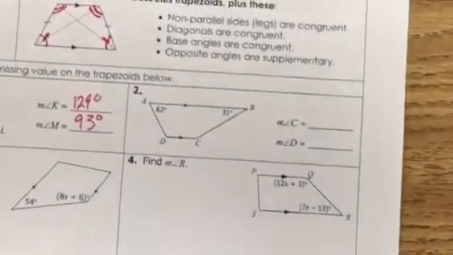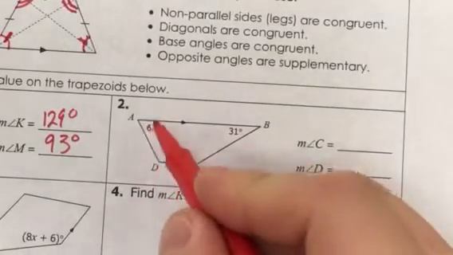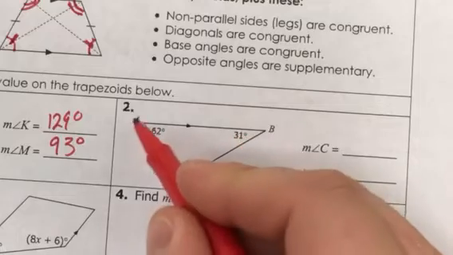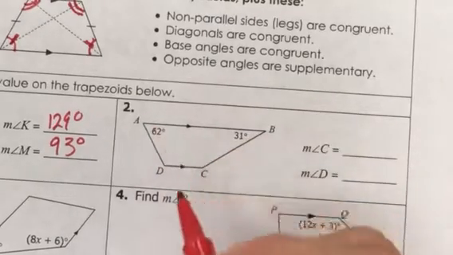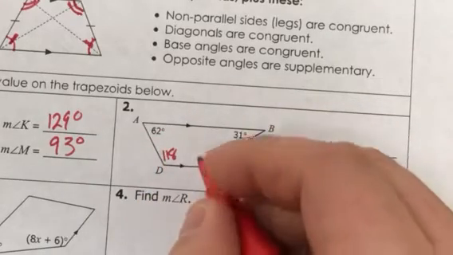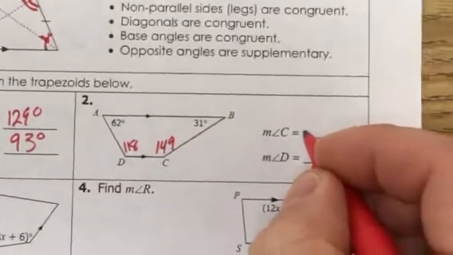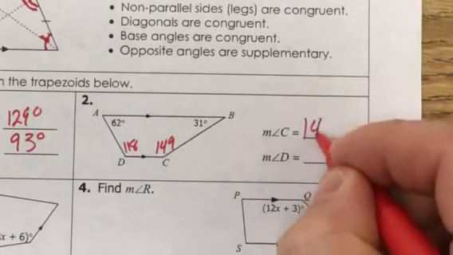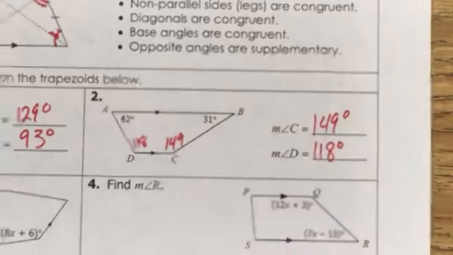Looking on at number 2. Okay. Again, consecutive angles, not base angles. These would be base angles, but consecutive angles would be supplementary. So 180 minus 62 would give me 118, and 180 minus 31 would give me 149. So the measure of angle C would be 149 degrees. The measure of angle D would be 118 degrees.